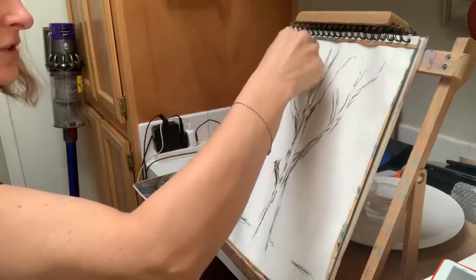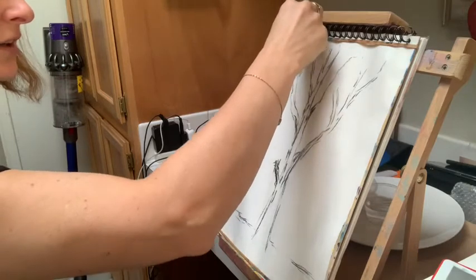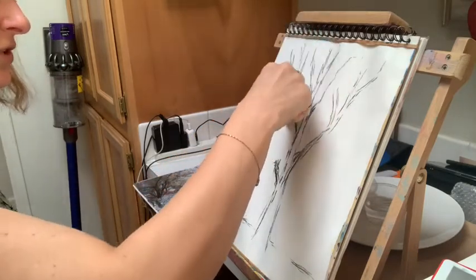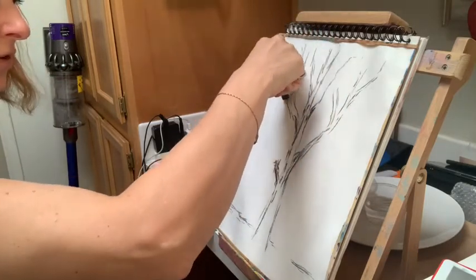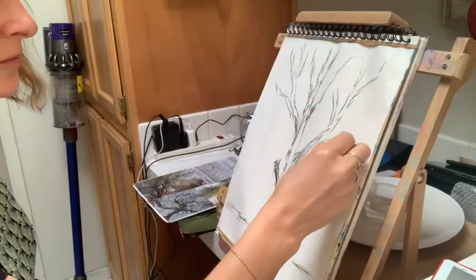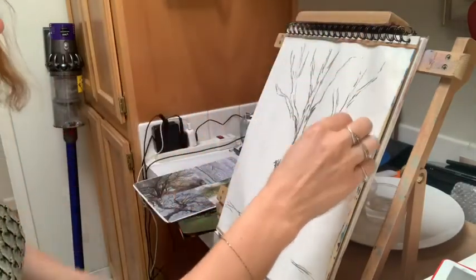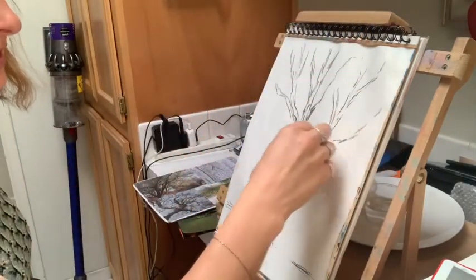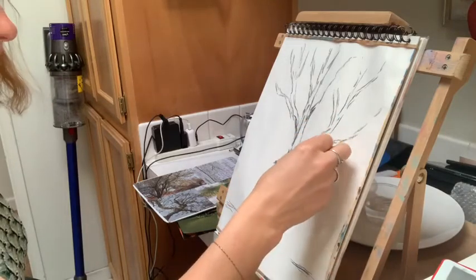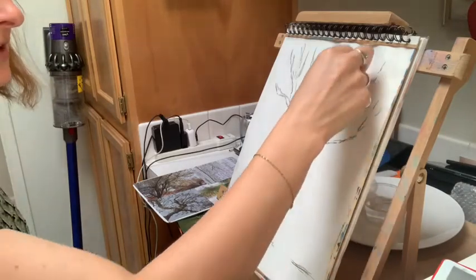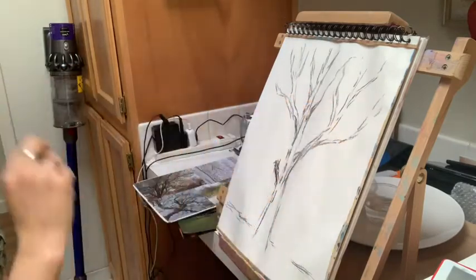Even these branches kind of divide and split into smaller branches. Some of them can go to the side, some of them grow closer to the top of the tree, some can lean toward the surface. So this is my tree branches.